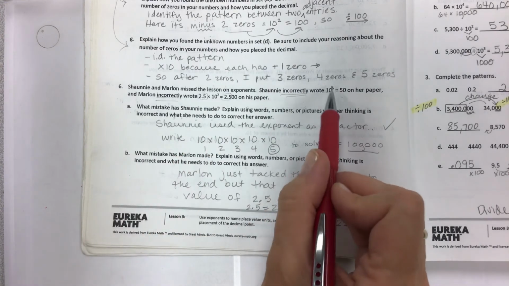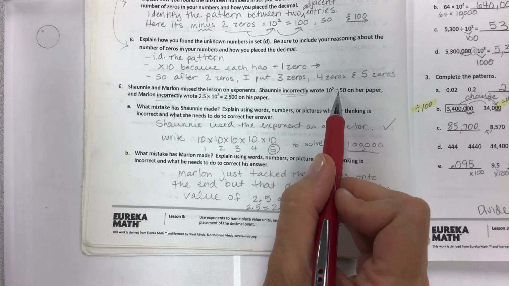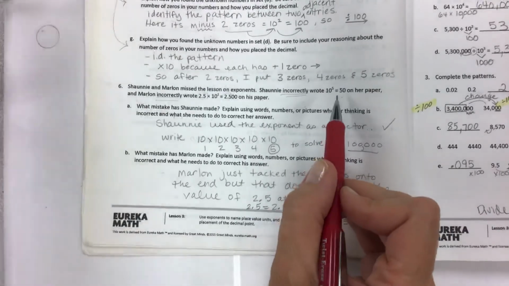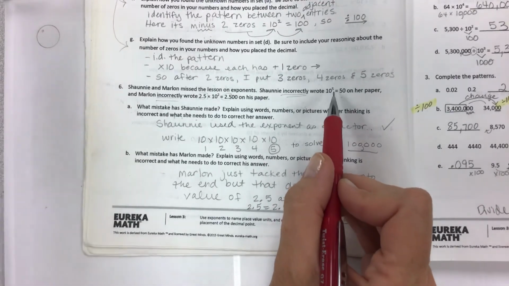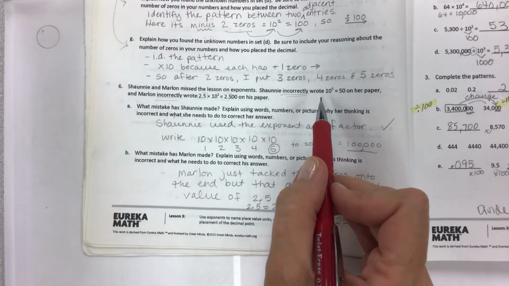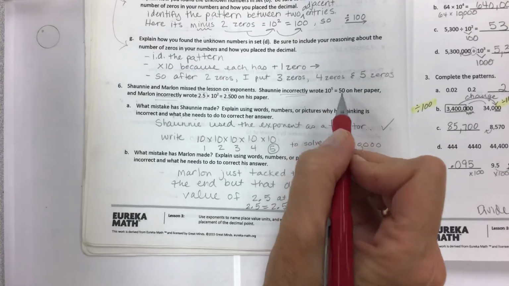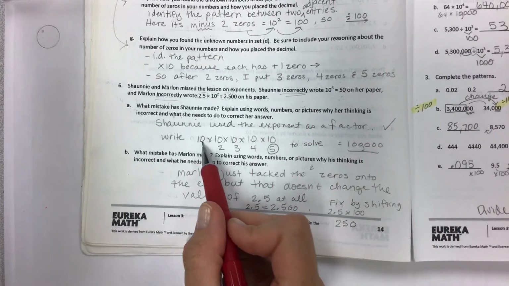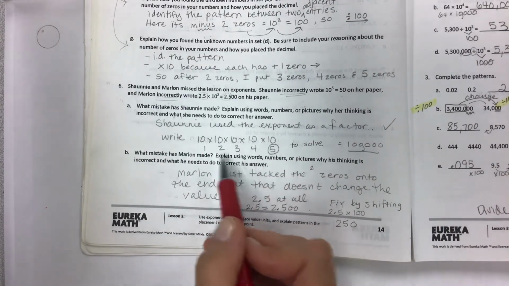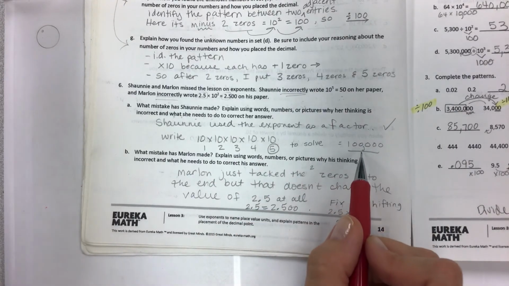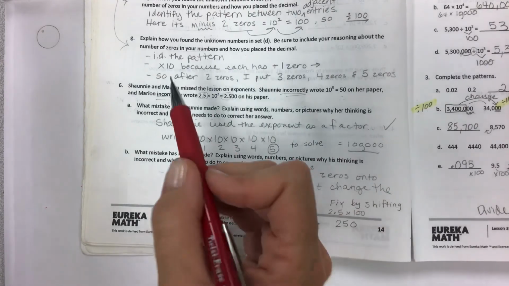Shawnee took 10 to the 5th power and multiplied 10 times 5. And Mrs. Setna said, don't multiply the exponent. For crying out loud. Shawnee. Rookie error. Okay, don't multiply by that. You have to write out 10, 10, 10, 10, 10, and multiply the 10 that many times, which you should end up with 100,000 if you fix it.